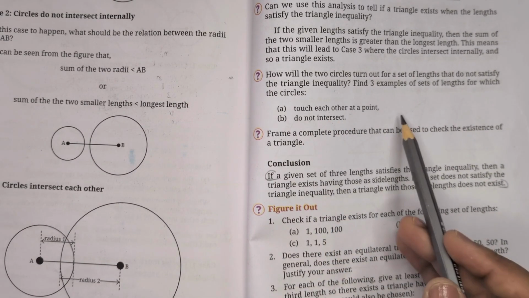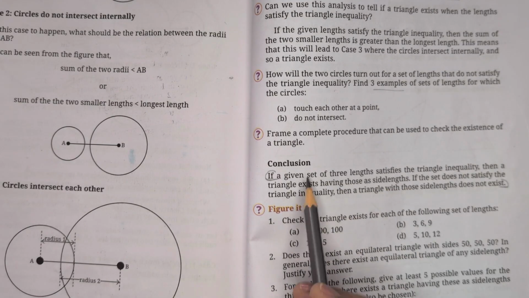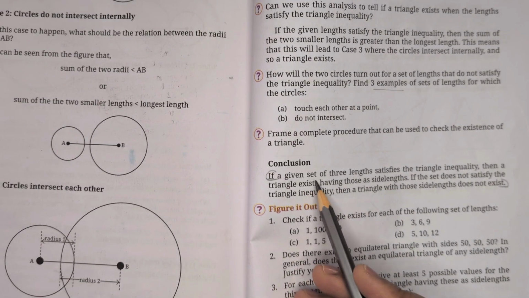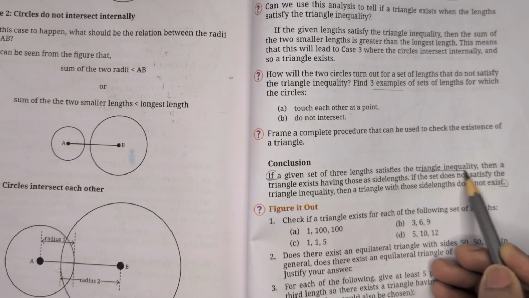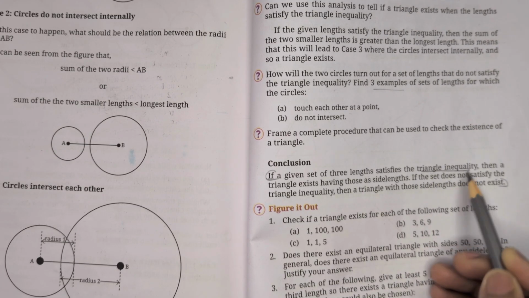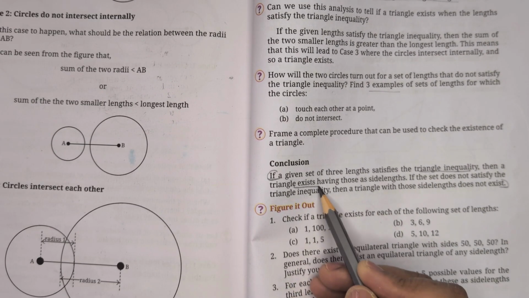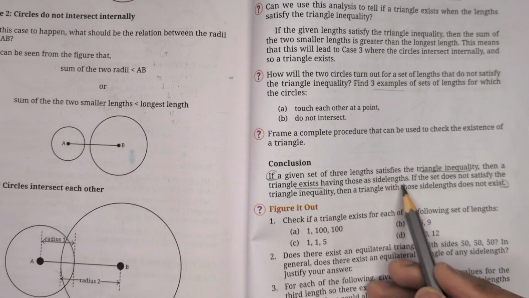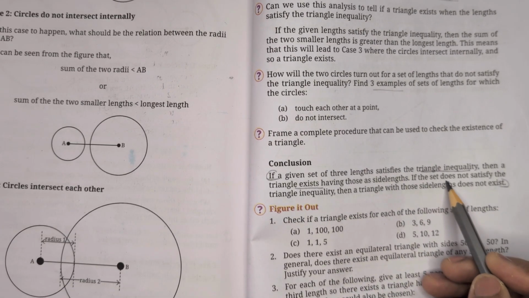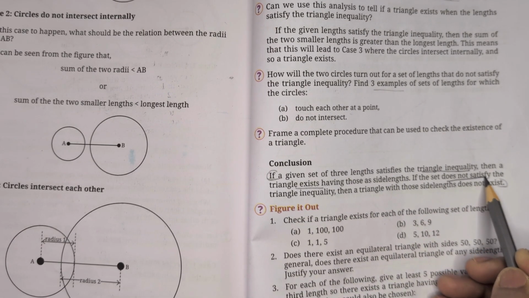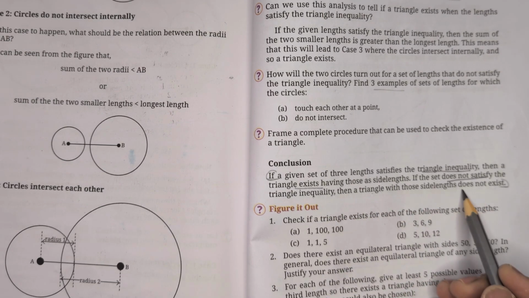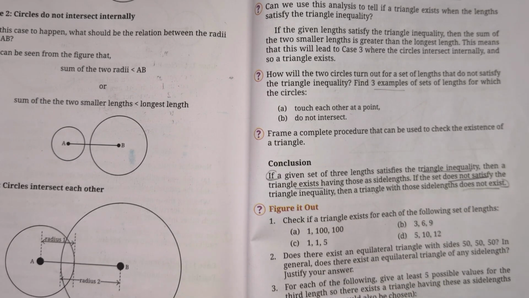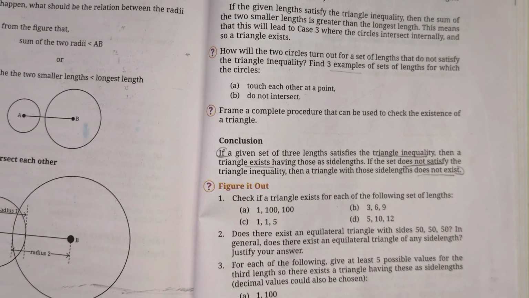Any 3 examples. Now the conclusion: if a given set of 3 lengths satisfies the triangle inequality, then we can say that a triangle exists with the given side lengths. If it does not satisfy the triangle inequality, then a triangle with those side lengths does not exist. Now figure it out, page number 159.